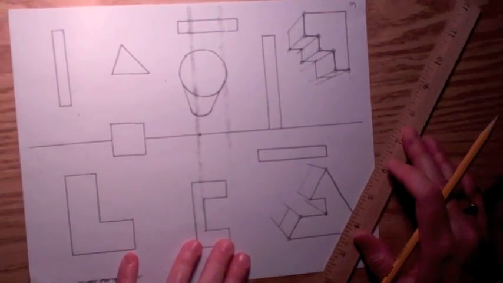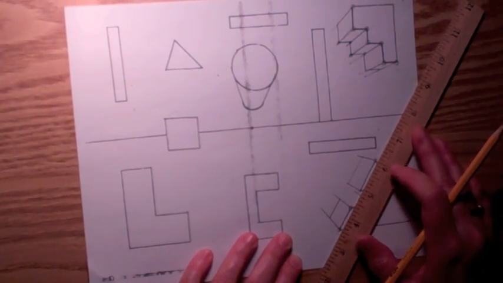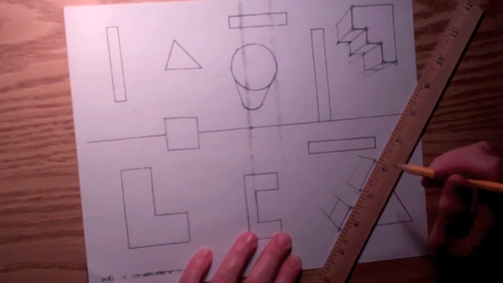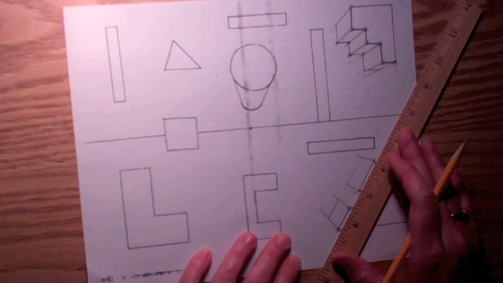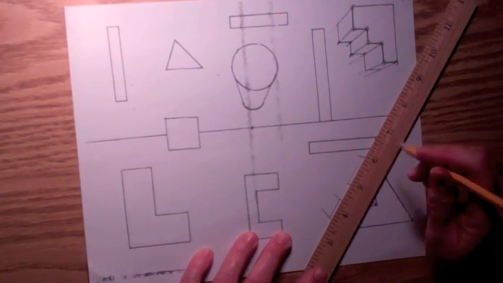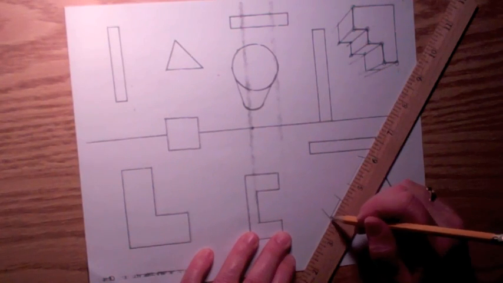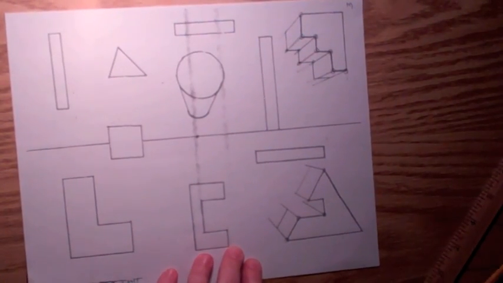What I did is I put my ruler on the angle of the lines, realizing that I need parallel lines. Keep my ruler at that angle, move it over. I connected the top two distance lines and the bottom two. Now I'm still not finished yet though.